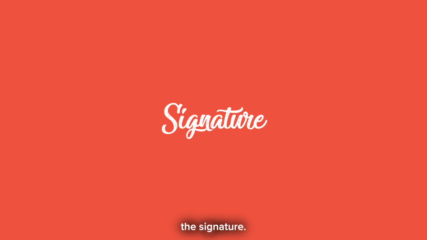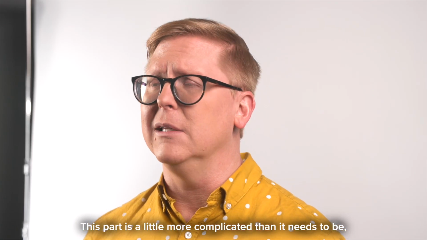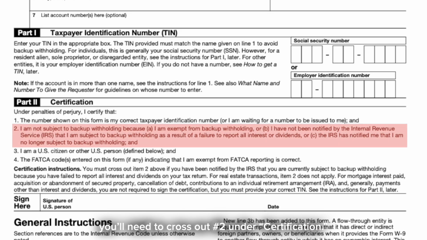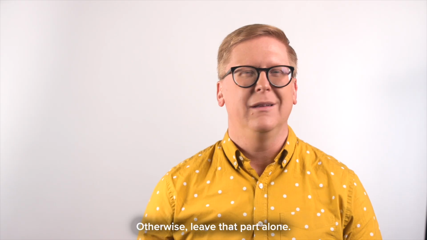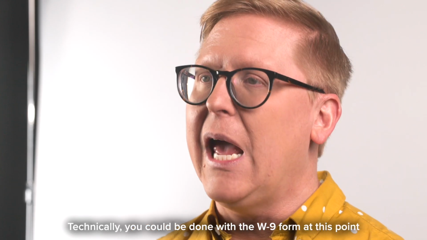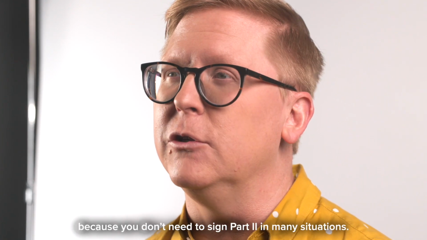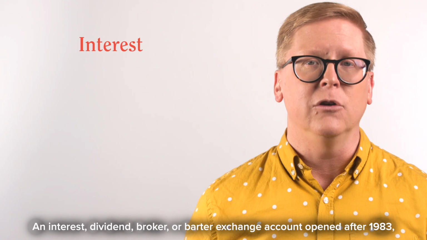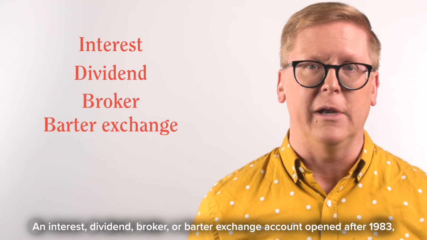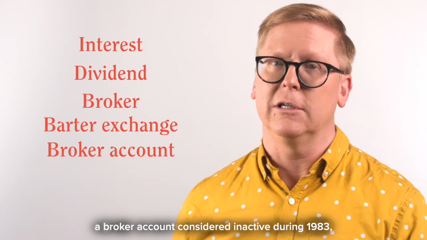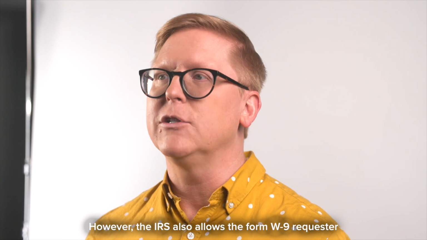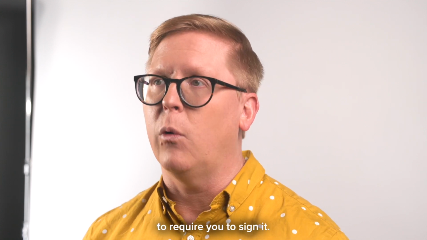And finally, the signature. This part is a little more complicated than it needs to be, so bear with us. If the IRS has told you that you are subject to backup withholding, you'll need to cross out number 2 under certification. Otherwise, leave that part alone. It doesn't apply to most people. Technically, you could be done with the W-9 form at this point because you don't need to sign part 2 in many situations. The IRS only requires you to sign the W-9 if you're completing it because of an interest, dividend, broker, or barter exchange account opened after 1983, a broker account considered inactive during 1983, or a real estate transaction. However, the IRS also allows the Form W-9 requester to require you to sign it.